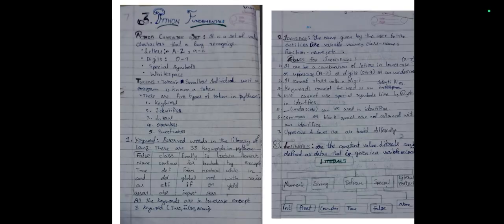And these are my class 11 notes about Python. Let's hop on to it.